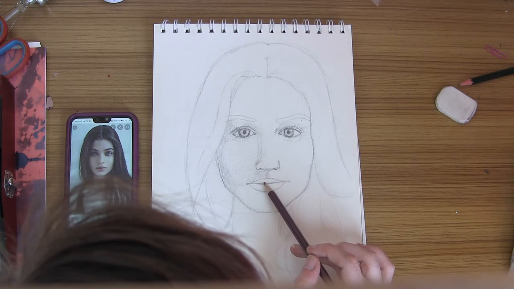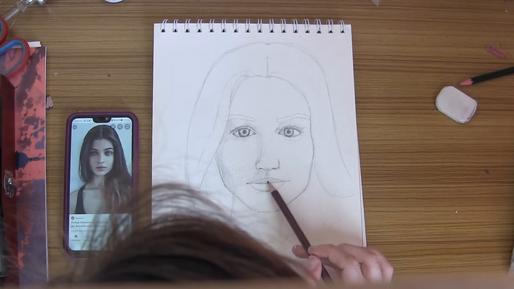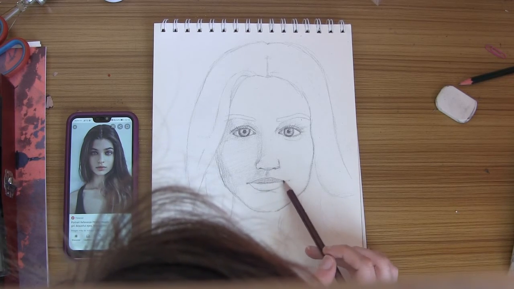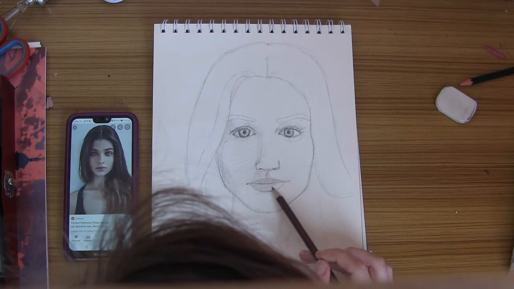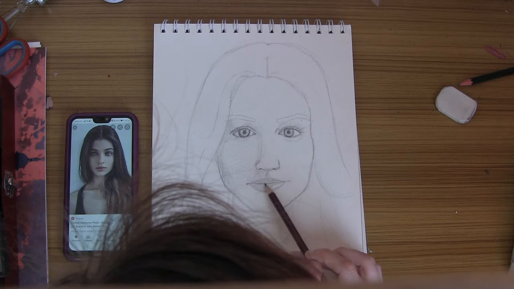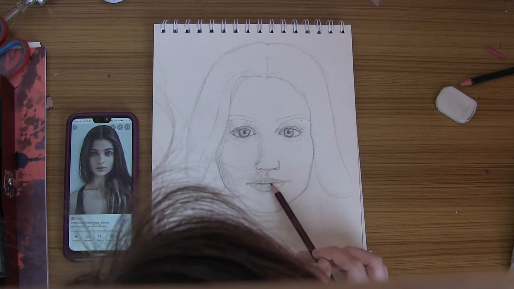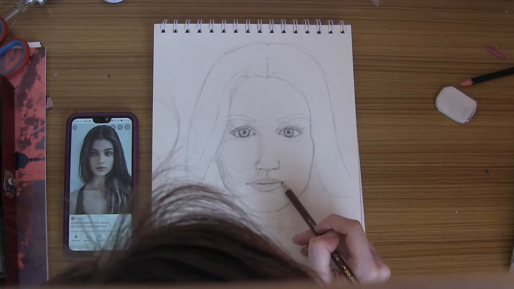Okay. We're going to make her lips slightly darker because they have more color than her skin, so we're going to show that color, except for right here because there's a highlight, big highlight right there. Show that her lips are parted slightly.